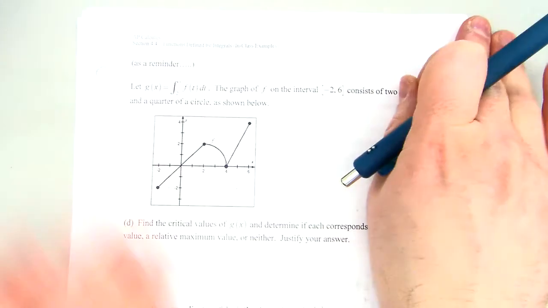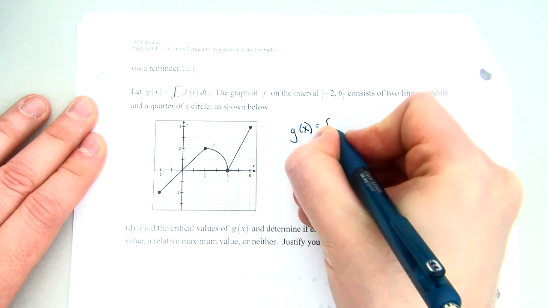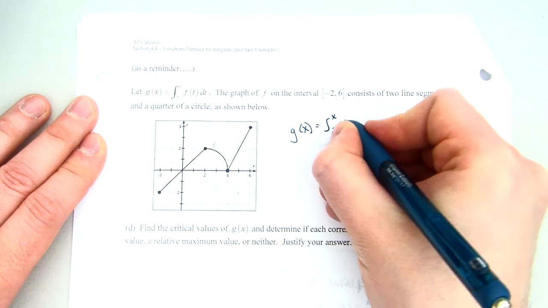I think just for fun, I'm going to get those formulas up here again. G of x equals the integral, just so I don't have to keep flipping between the 2 pages.